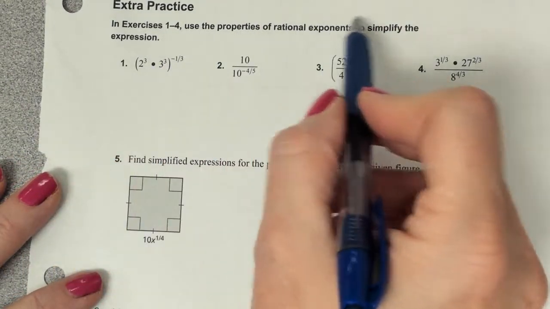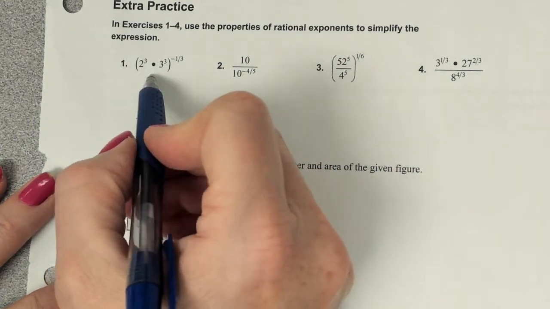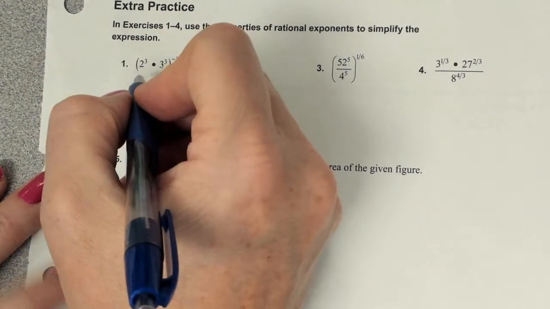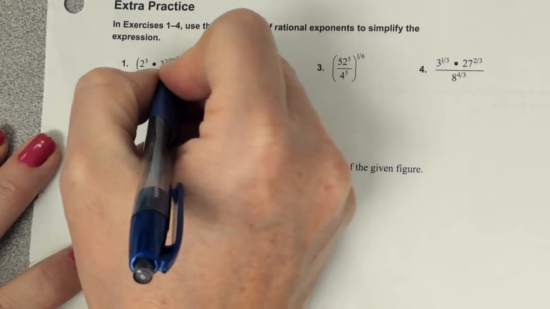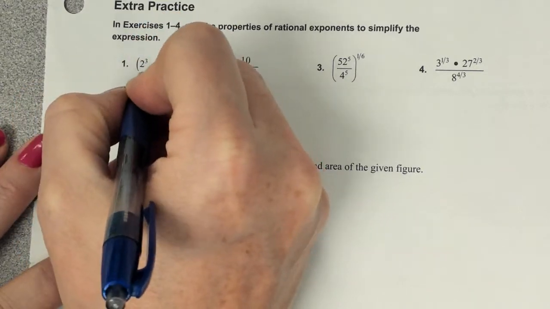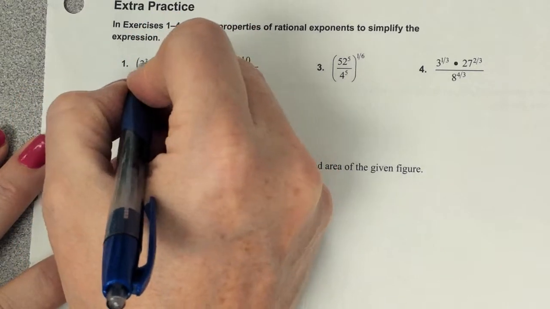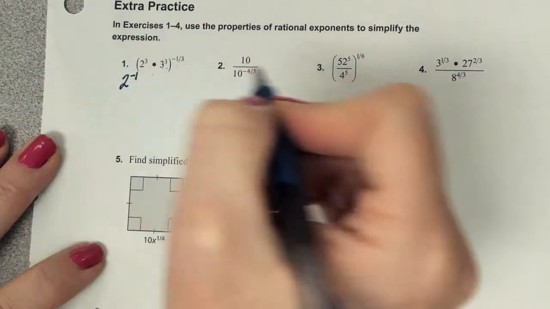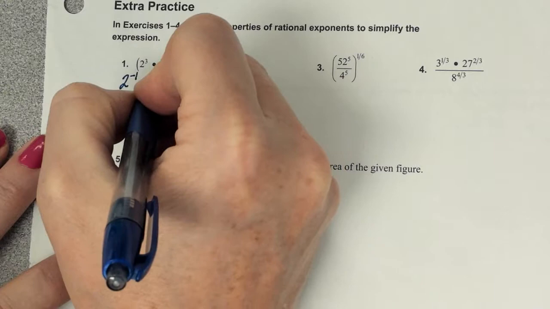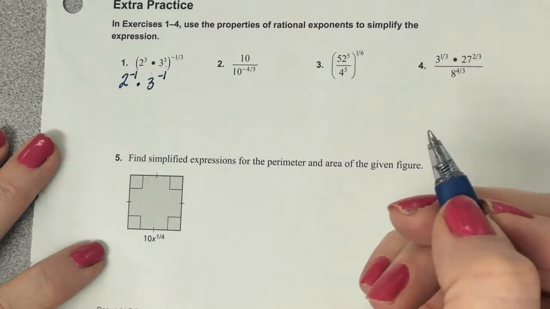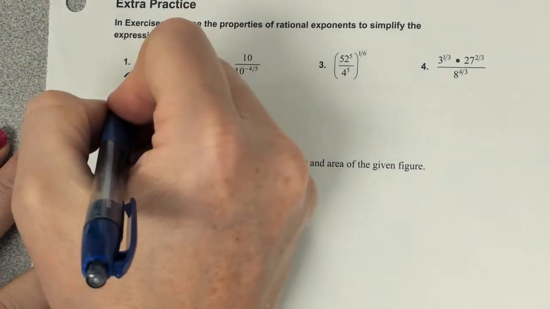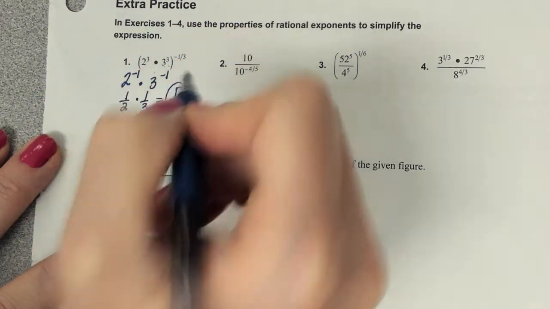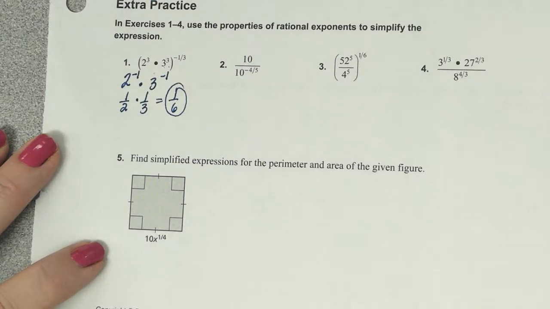Okay, so we're going to use the properties of rational exponents to simplify. So looking at this one, guys, I have a couple of ways I can do this. Here's one way. I've got 2 to the 3rd to the negative 1/3. So because I have a power to a power, what can I do with the exponents? Multiply, and I would get 2 to the negative 1 times 3 to the negative 1, right? So now I'm going to have 1/2 times 1/3, which is 1/6. See how I did that?